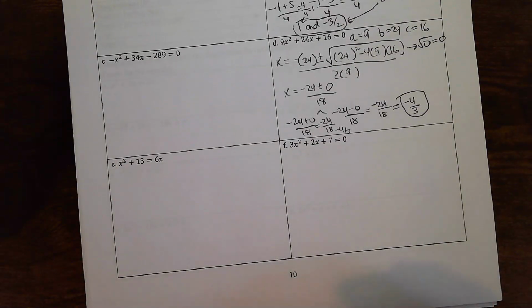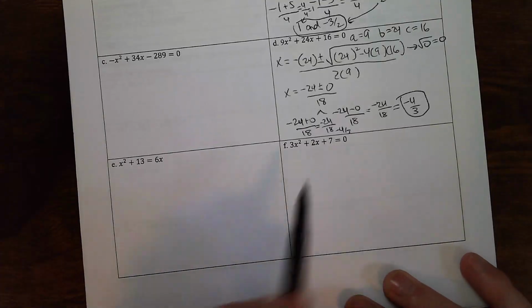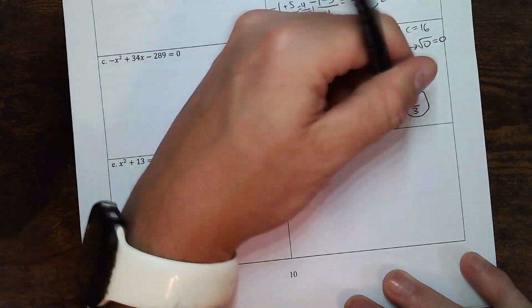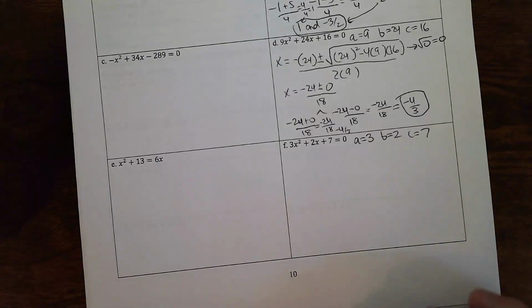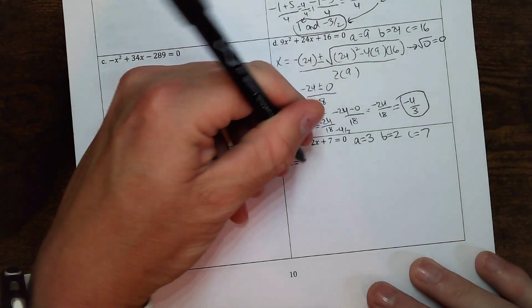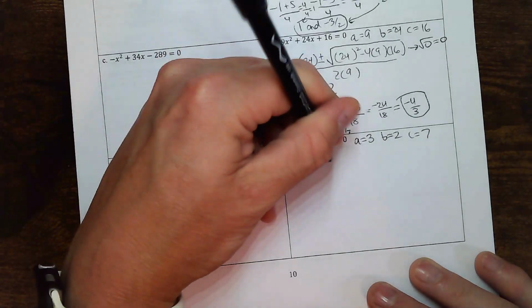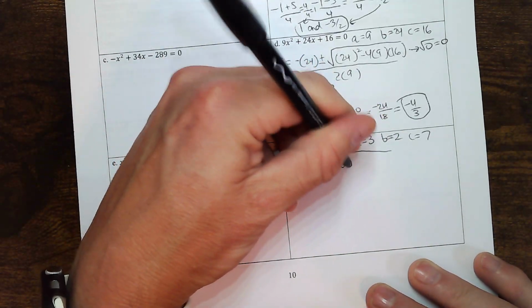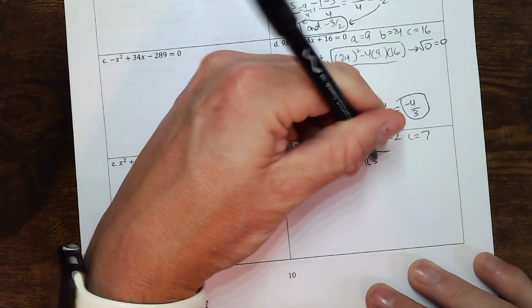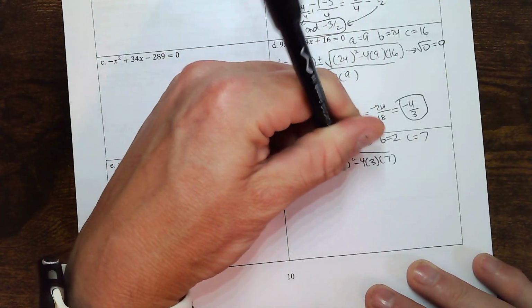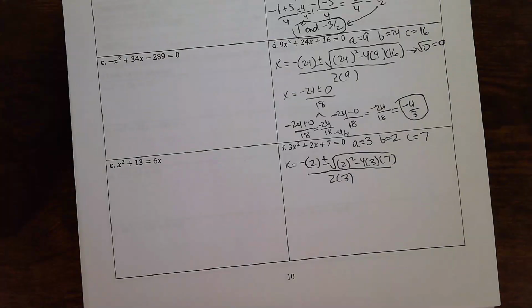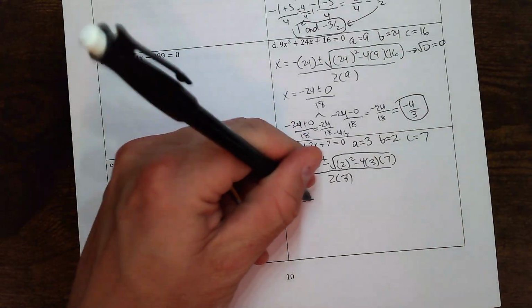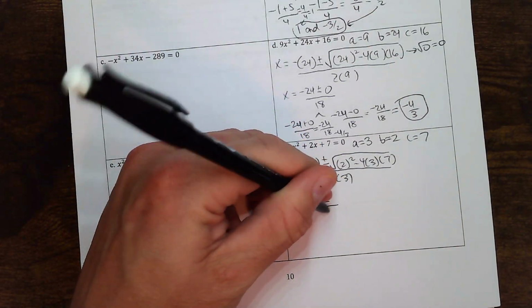Now let's go look at some not so pretty ones. So make sure it's equal to 0. A is equal to 3. B is equal to 2. C is equal to 7. So x equals negative b plus or minus the square root of b squared minus 4ac all over 2a. Okay, so there's your formula. Now we want to simplify what's around the plus or minus. So I've got a negative times 2, so it's negative 2. 2 times 3 is 6.